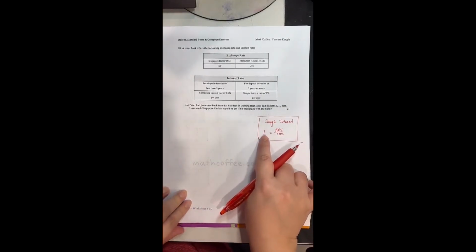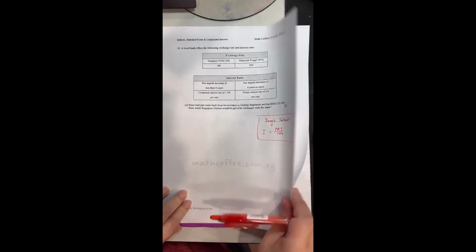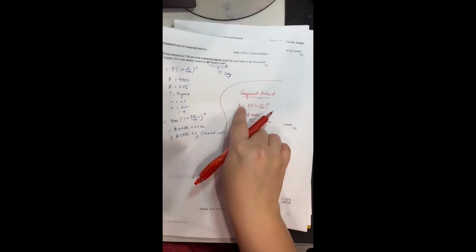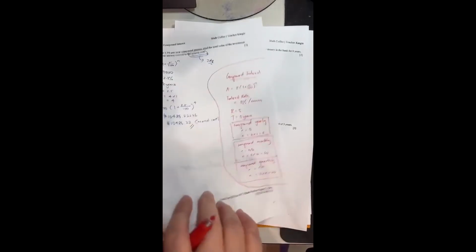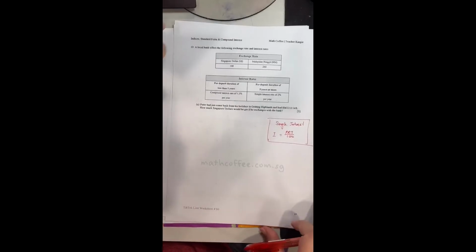Okay, so take note that I is the interest. Just now the previous formula is A. A is P plus I. So that's the difference between the two. So you need to be careful.